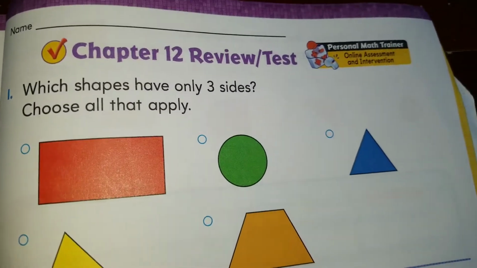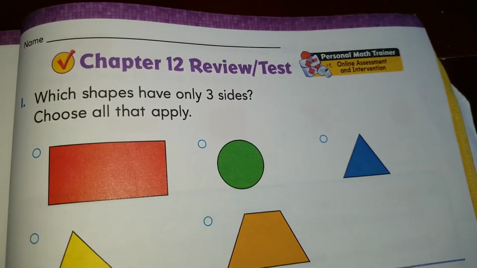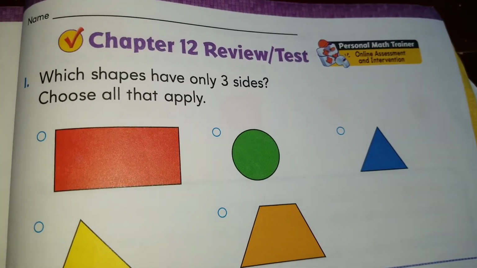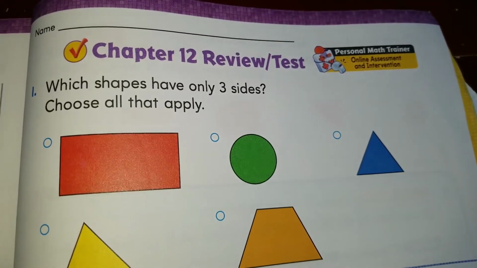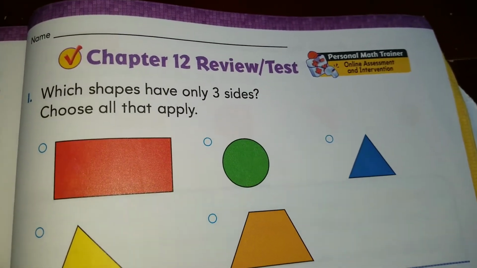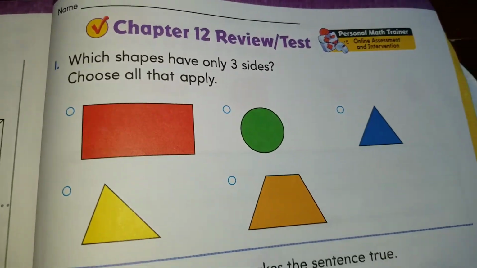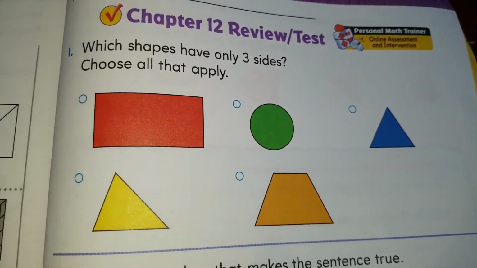We are going to do the chapter 12 review test today. This is the last part of our chapter 12. With this, you are officially done with your first grade math book. Can you believe it? I cannot believe it. But well, this is what it is. The good thing is that after we're done with this, we're going to have more time left to learn things that are not in your math book.